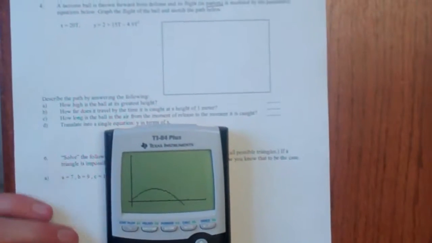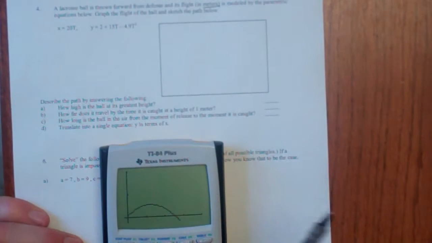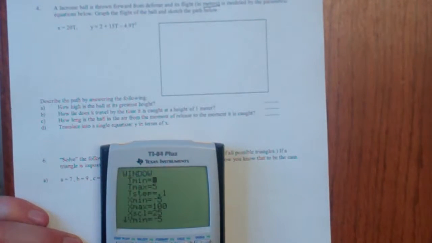Hope that was on screen. There it is. If it was off screen, that's a bit ridiculous. But there's the window, and there's the picture.